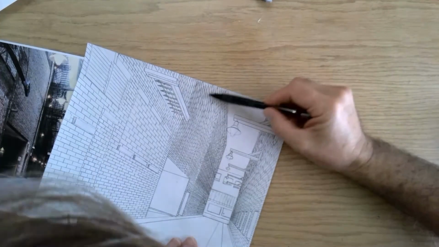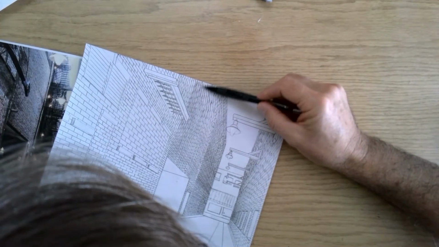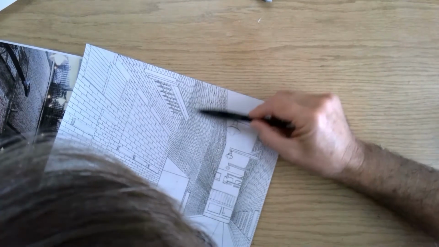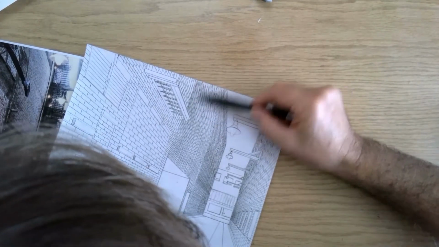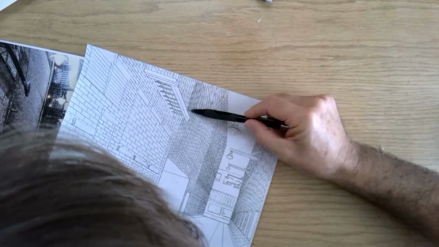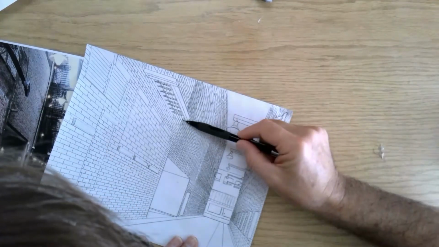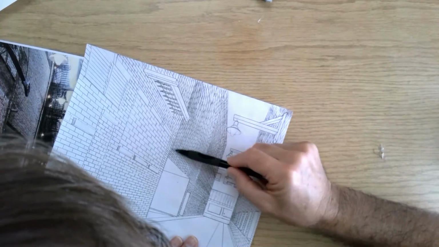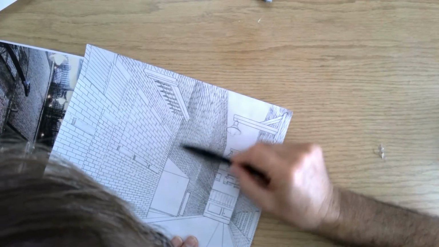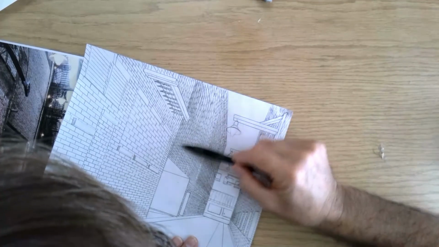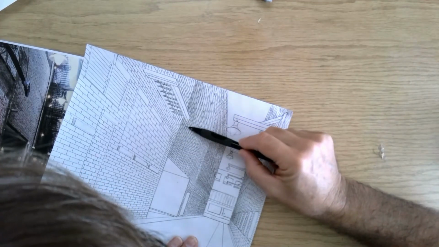That will help facilitate the illusion of the structure. We've talked about that before. I'm pressing a little harder in here to get those values a little darker along that edge. A little heavier here. And I'm just going to gradually build up my values.